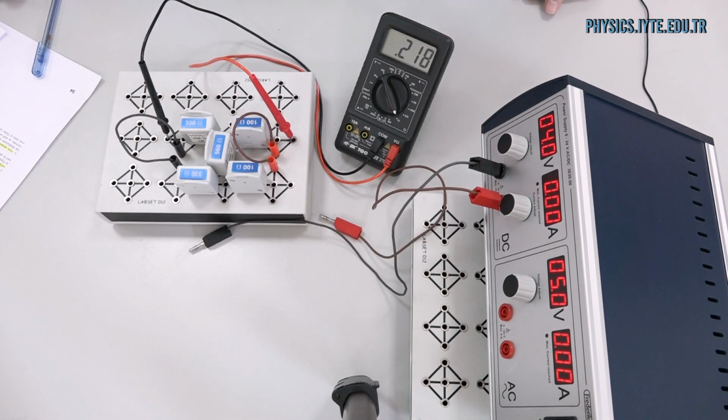Okay, in this part of the experiment, we are going to investigate Kirchhoff's two rules. These two rules are Kirchhoff's voltage rule and Kirchhoff's current rule. Kirchhoff's voltage rule states that the sum total of all voltage drops around a closed loop should be equal to 0. And Kirchhoff's current rule, or junction rule, states that the total current that's going into a junction should be equal to the total current that's coming out of that same junction.